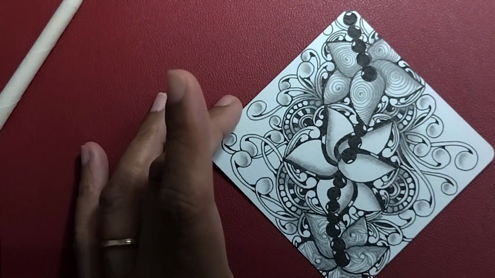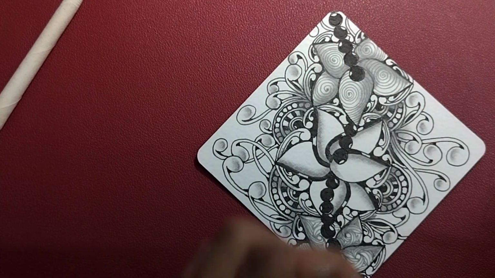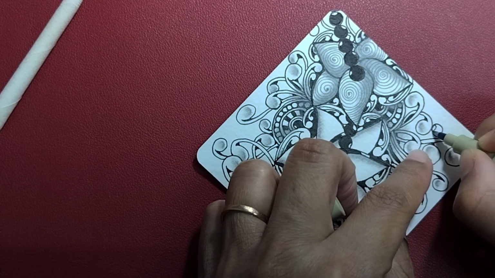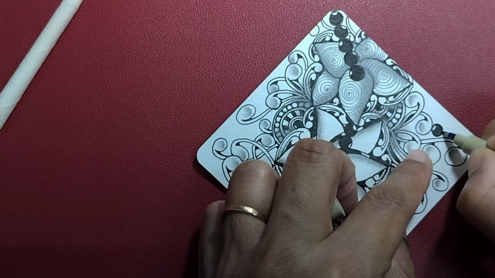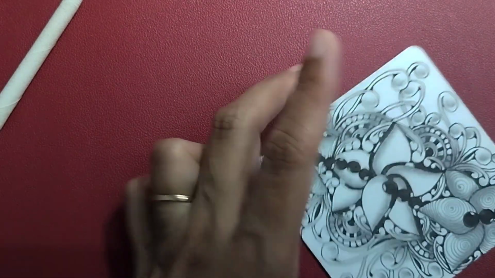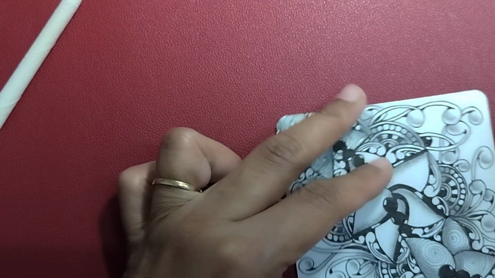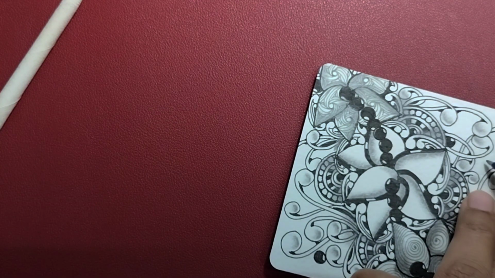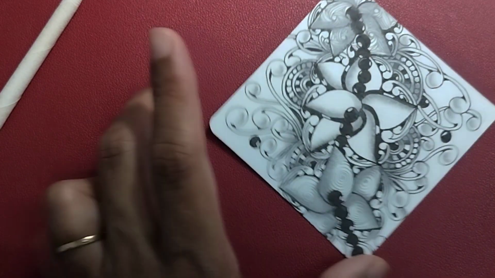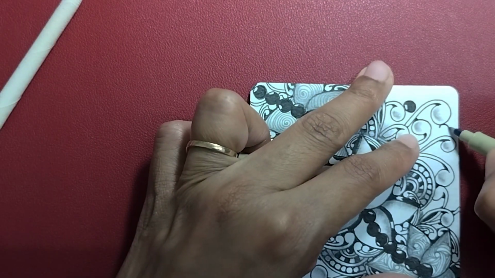Yes, some of the beads can be shown floating around, broken away from the main bead line. It's optional, you may not do it. Kind of drifted away from the center.